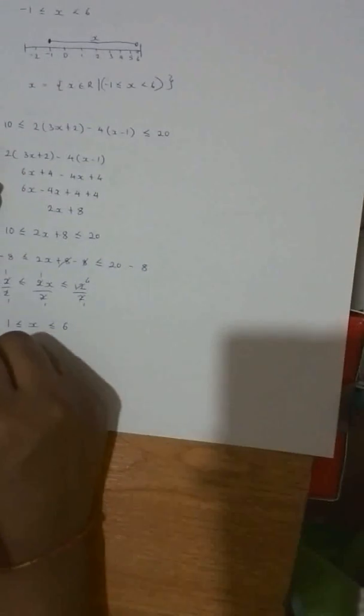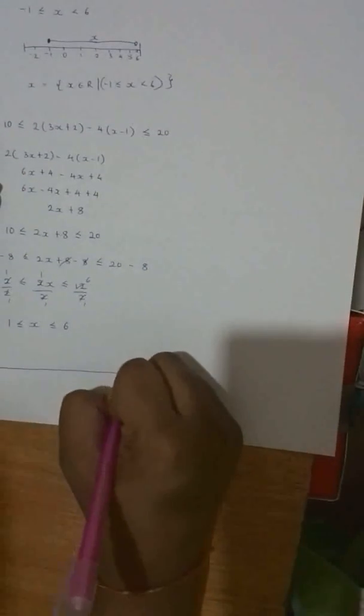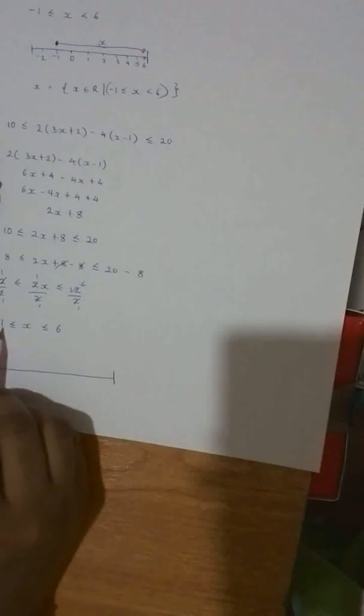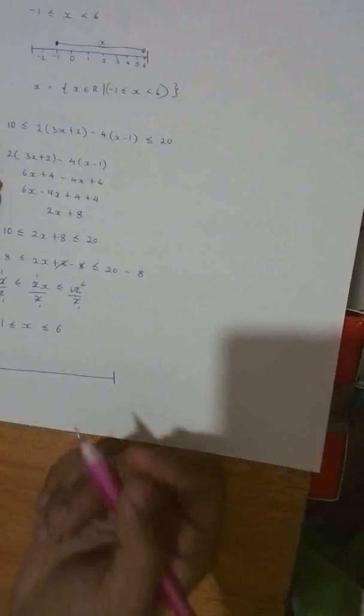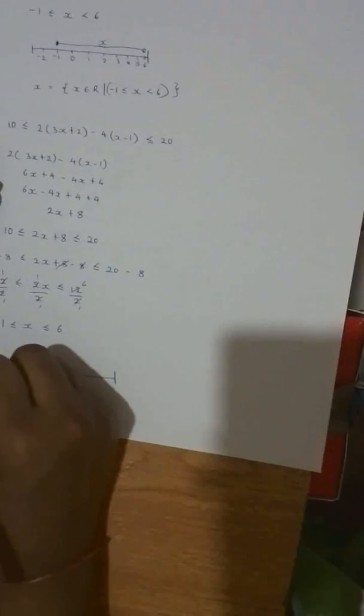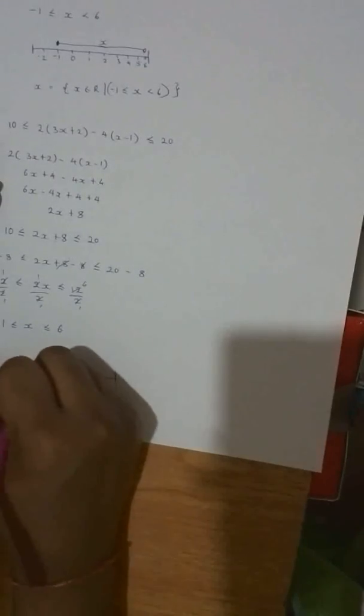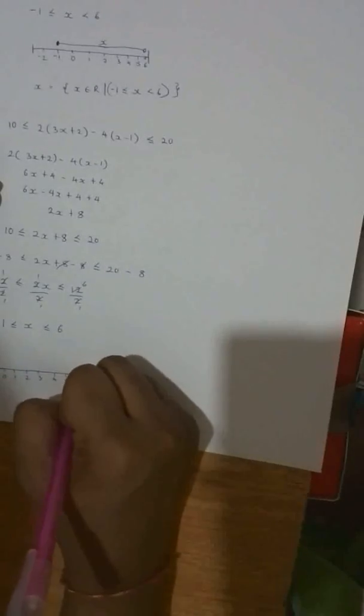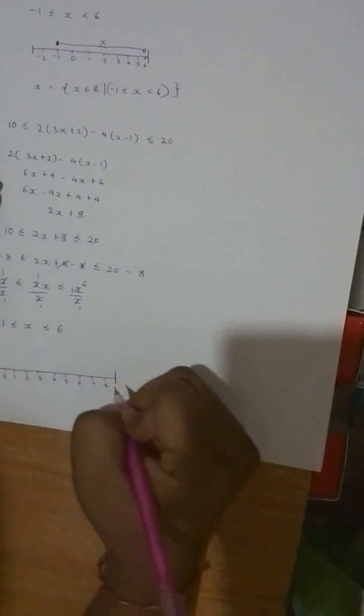Here let's draw our number line. Since it says 1 and 6, we can draw a number line accordingly. So we have -1, 0, 1, 2, 3, 4, 5, 6, 7, 8.